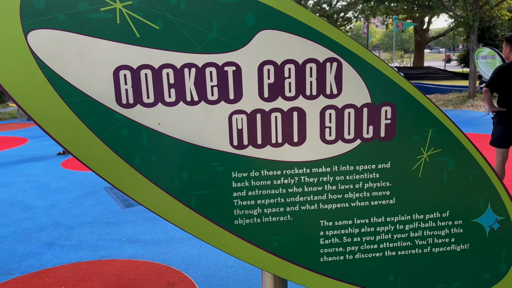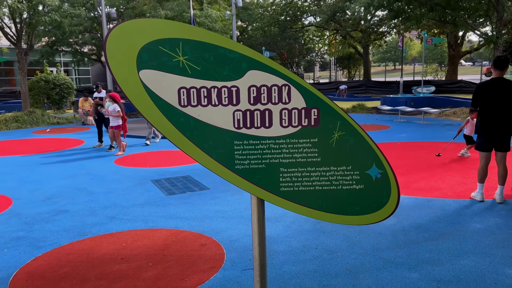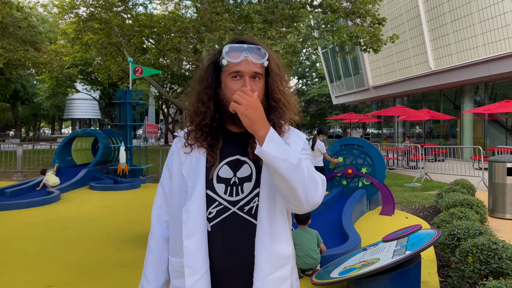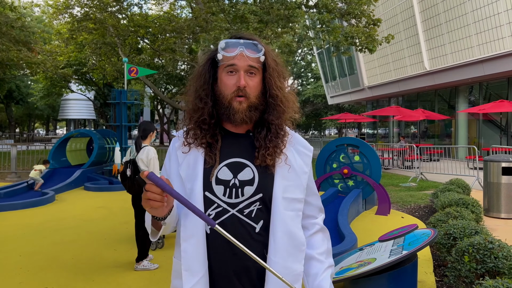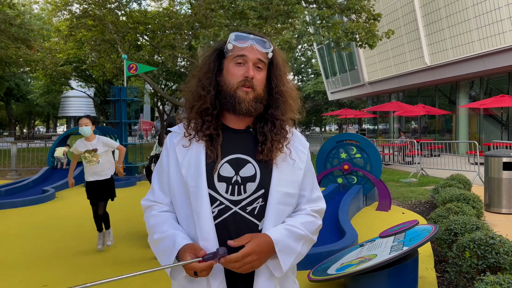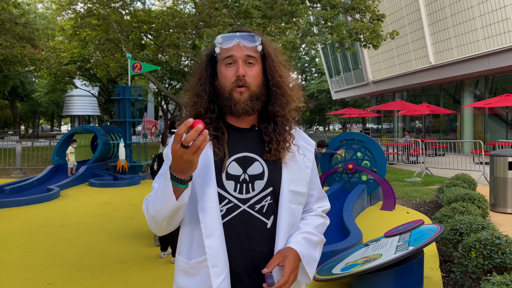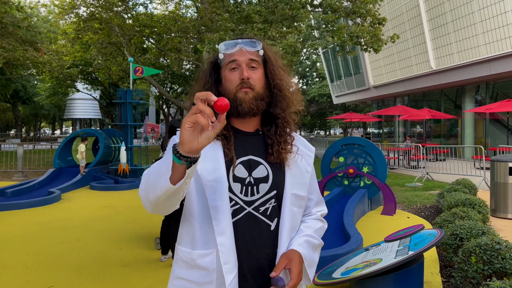We're here at Rocket Park Mini Golf at the Hall of Science in New York City. This actually has a very cool science topic. The material they use for the turf on this course is different than normal mini golf courses. I don't know whether that means it's going to have a higher or lower coefficient of friction, but it will have a different coefficient of friction, which means that the ball will either roll slower or faster based on the interaction between the surface of the ball and the surface that is the turf.